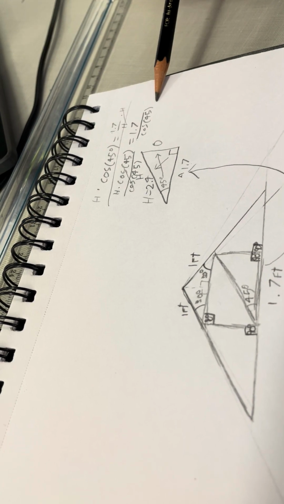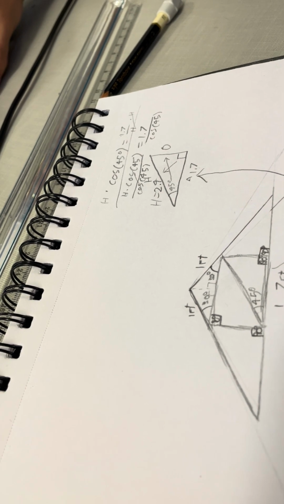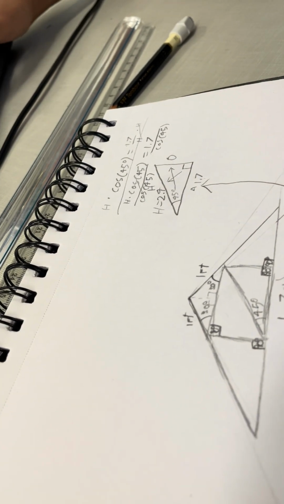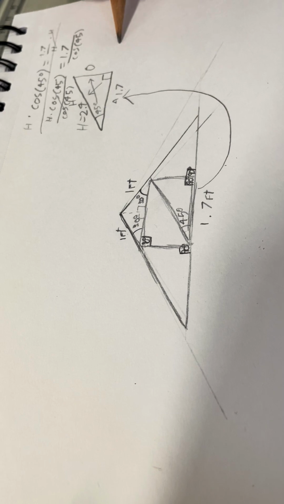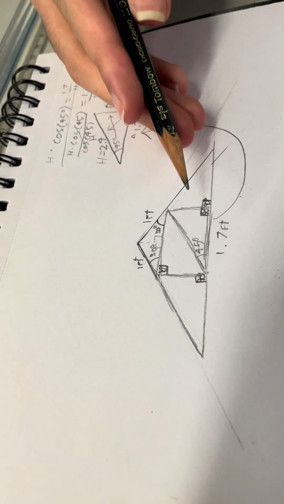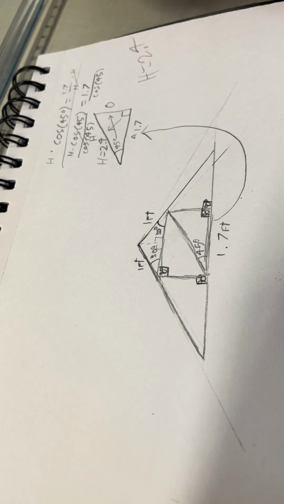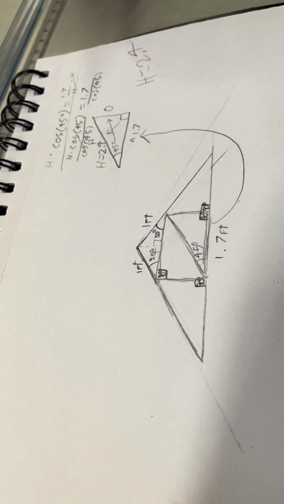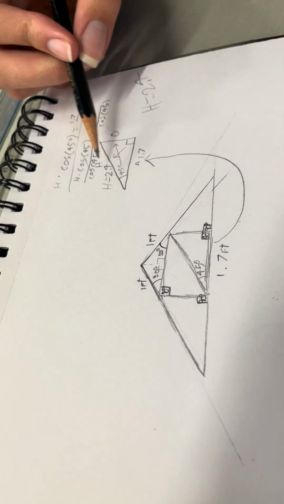It ends up giving you a really long decimal. When you divide 1.7 by cosine of 45, you get a long decimal that rounds to 2.4. So H equals 2.4, meaning the hypotenuse would directly equal 2.4. For this, I was using feet. The unit of measurement doesn't really matter in this case. That would be 2.4 feet for the hypotenuse.